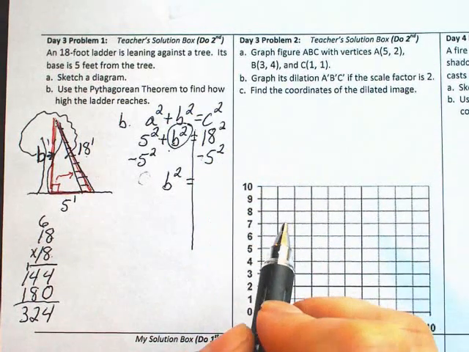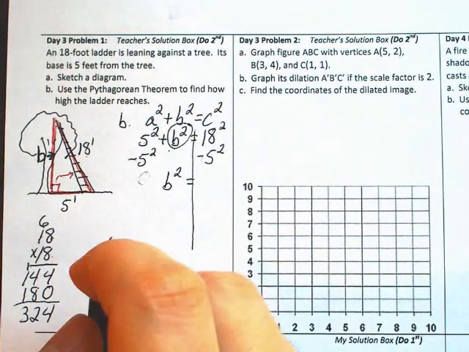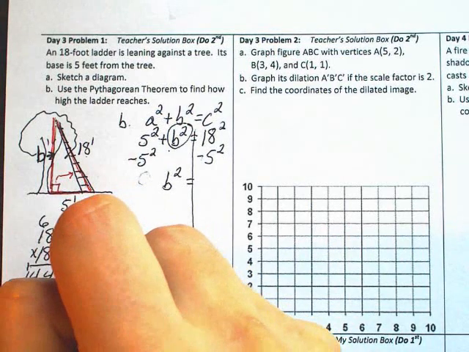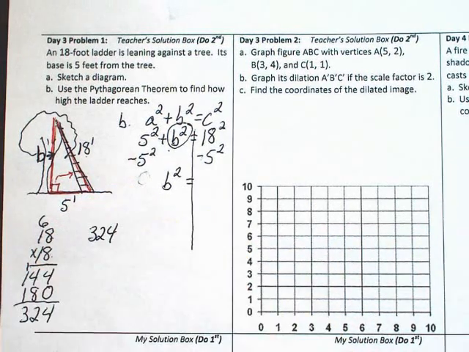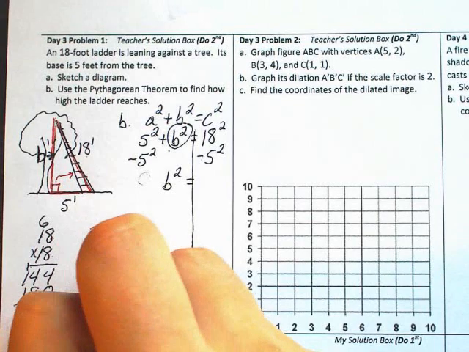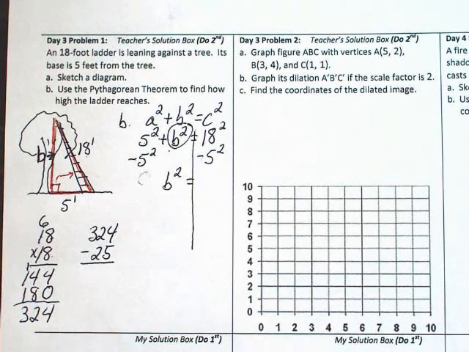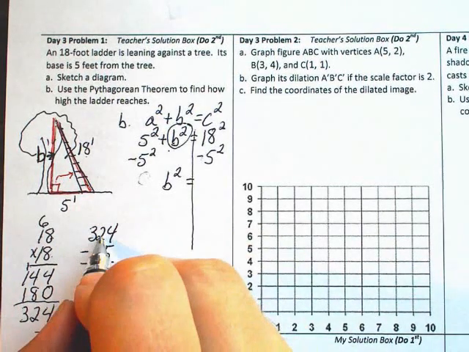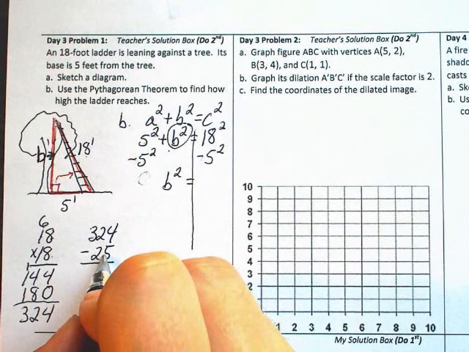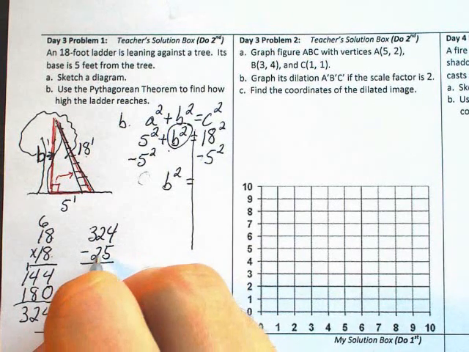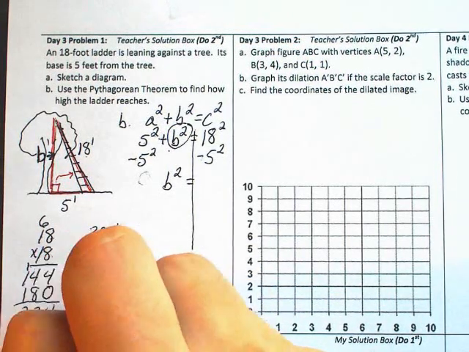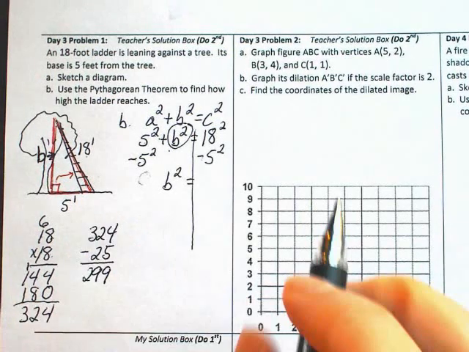Okay. Now, from the 18 squared, we need to subtract 5 squared. Now 5 squared is 25. So really we have to figure out what 324 subtract 25 is. And 324 subtract 24 would be 300 exactly. Subtracting 25 would be 299.